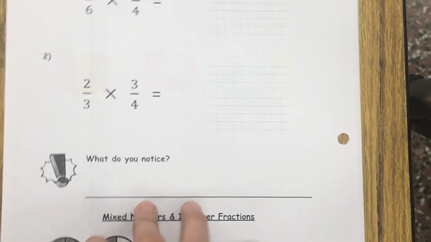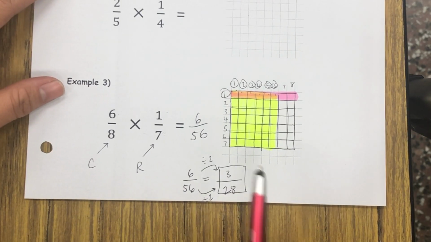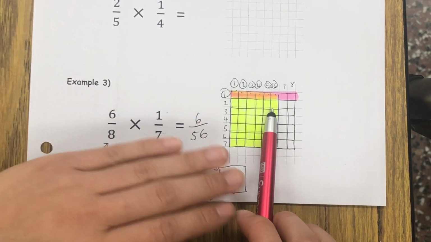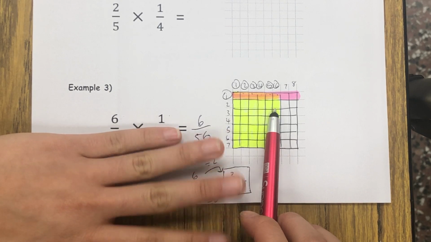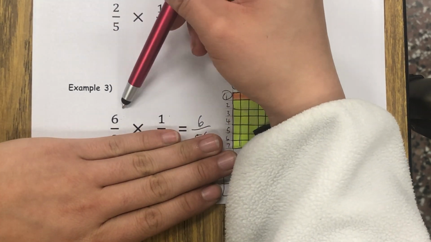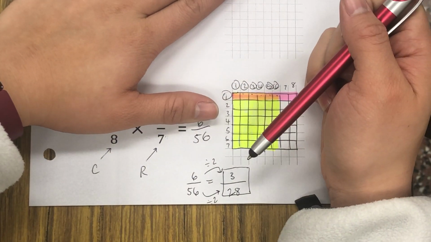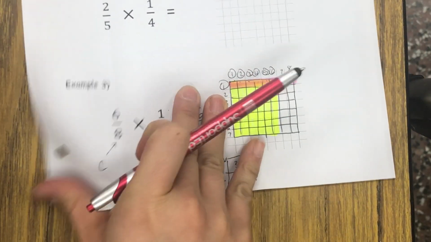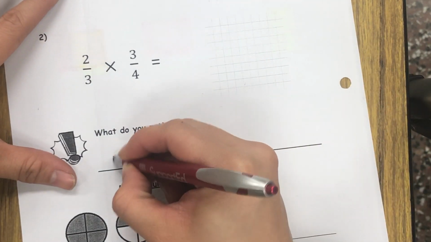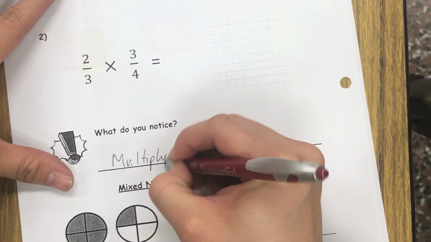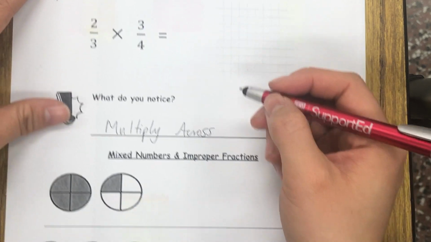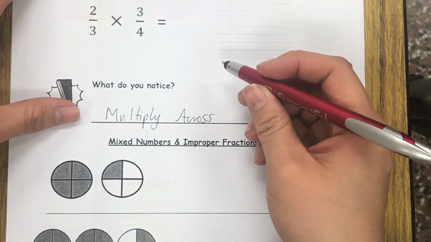All right, but there's a trick to this. If we don't want to do all the drawing and whatnot, there's a trick to this. Right here. What do you notice? Let's look at our problems again. We noticed that 6 are shaded, but our trick is, look at this. If we cover up this denominator, 6 times 1 is 6. 8 times 7 is 56. So our trick when we are multiplying fractions is to multiply across. And this will always work.